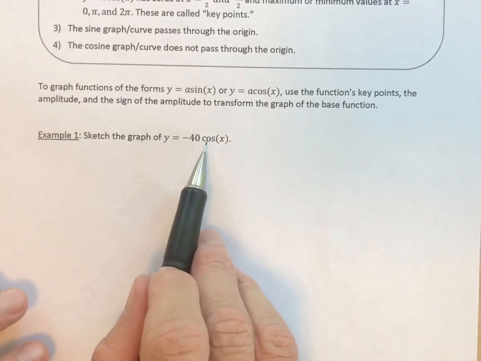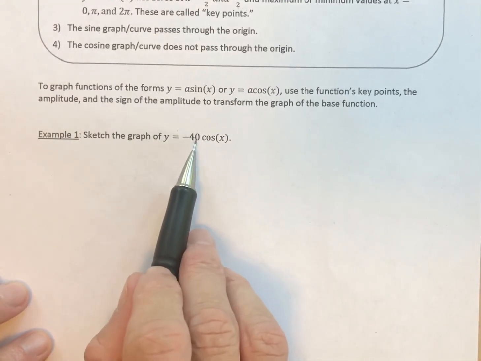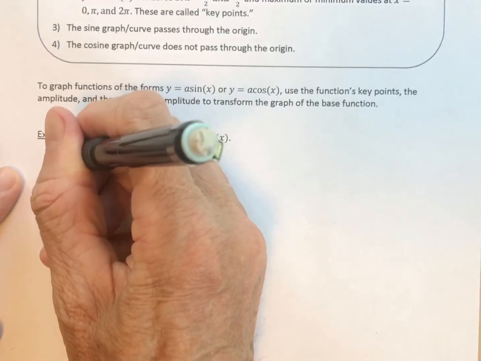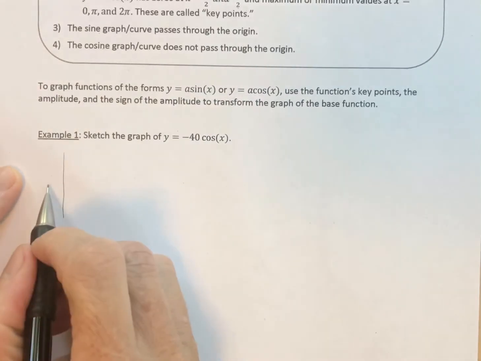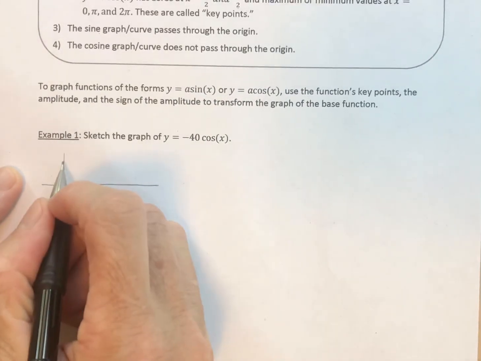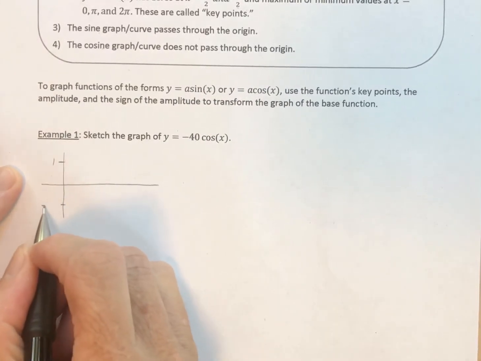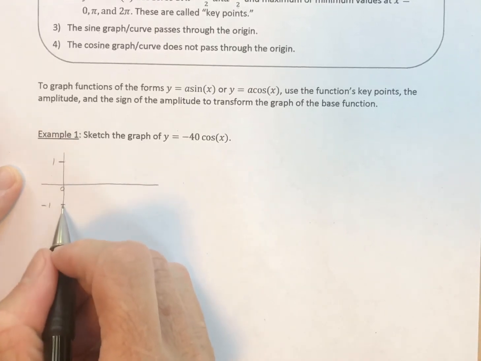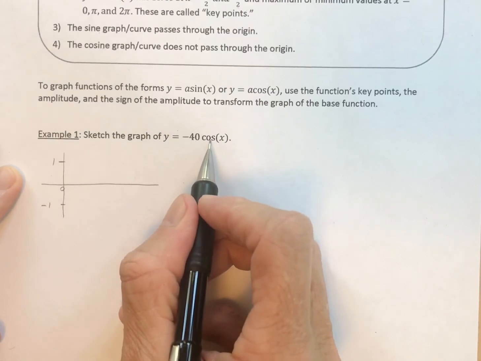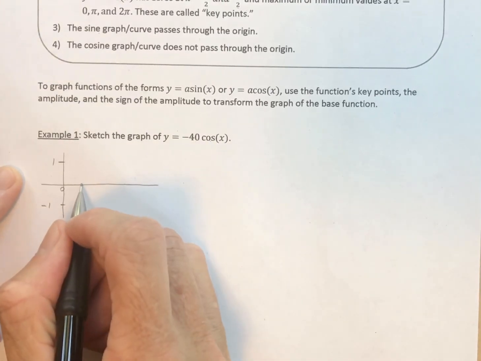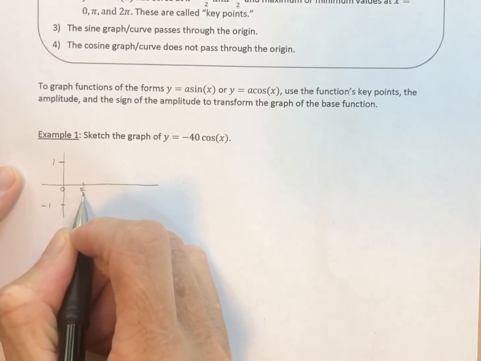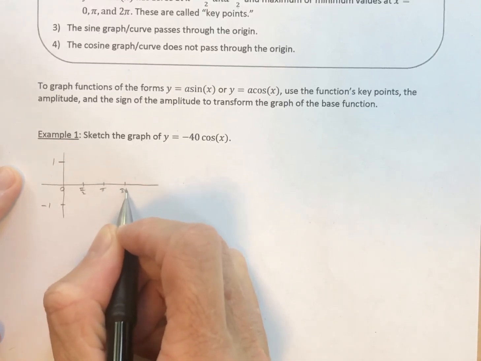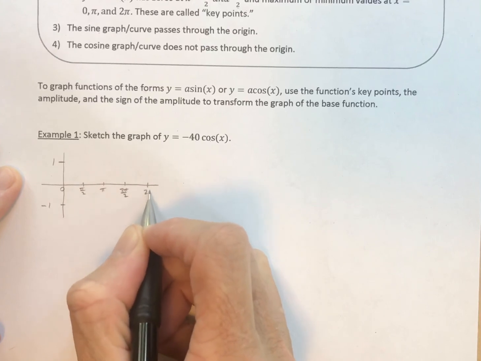What's going to happen to the base function? So let's sketch this one. y equals negative 40 times the cosine of x. Well, let's look at the base function. Remember, the cosine's base function goes from 1 to negative 1, and so that's our maximum and our minimum of the base cosine function. And here is going to be pi over 2. Here is pi. Here is 3 pi over 2, and here is 2 pi.